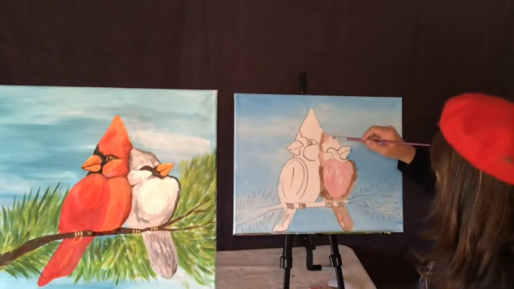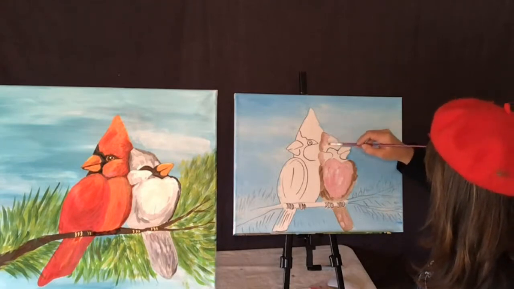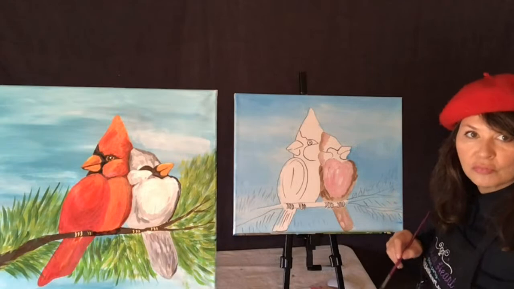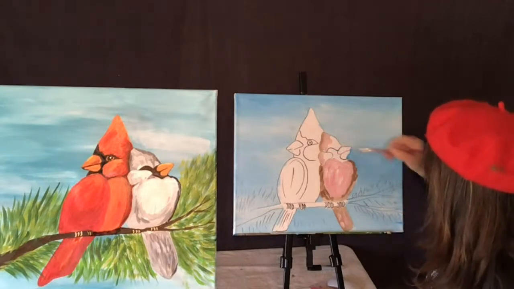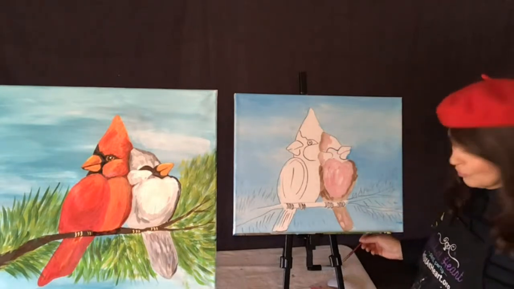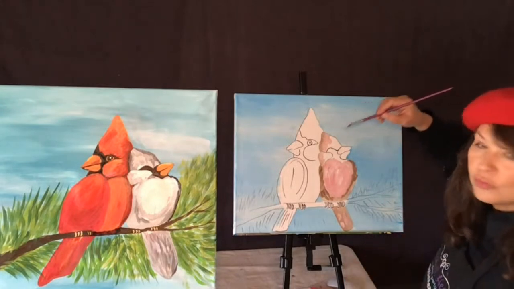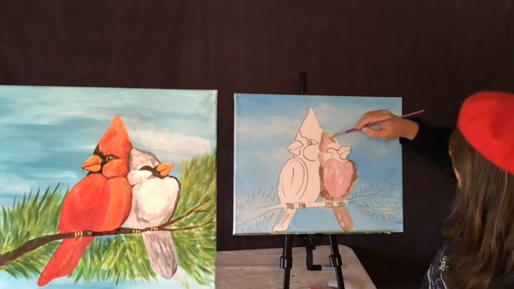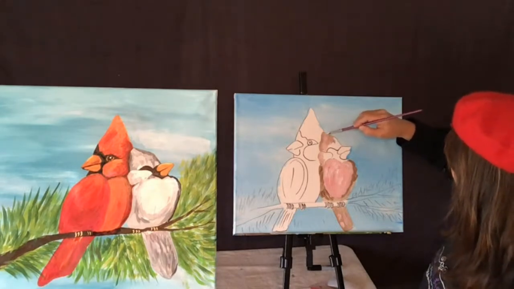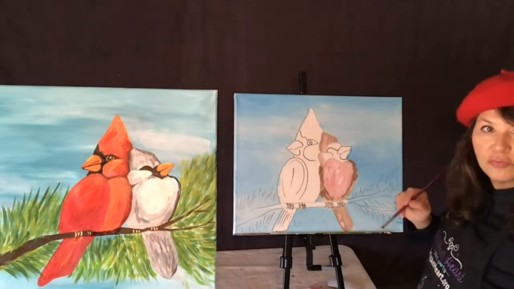When I showed you guys that picture before, it was kind of all over. I'll put a little more brown on my brush. So now I have brown and white. I didn't even wash off that red though. It's still on there.